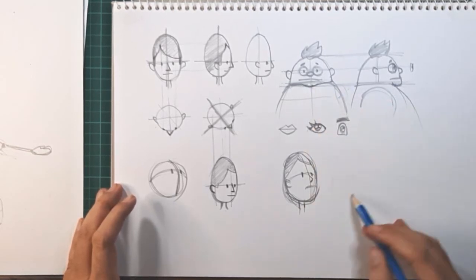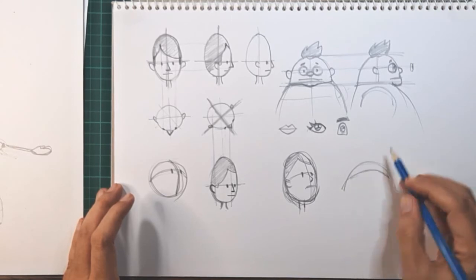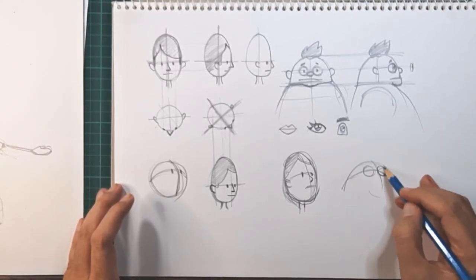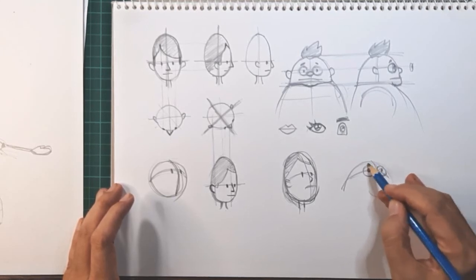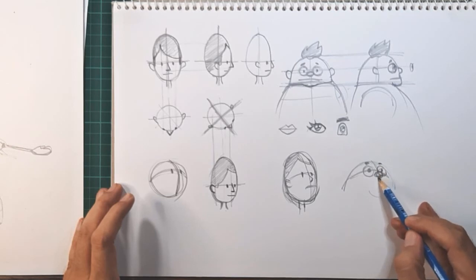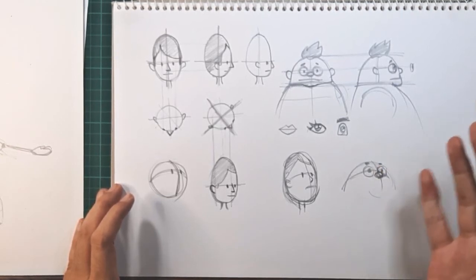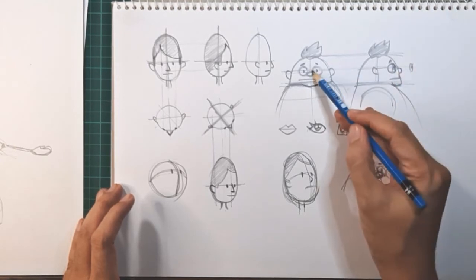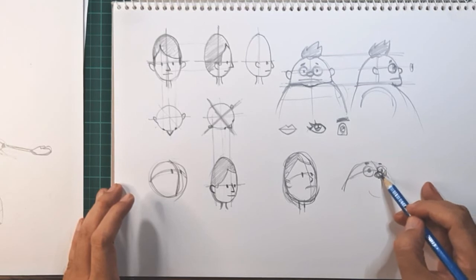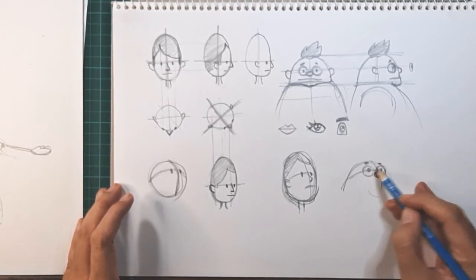So for this guy, looking up, see that the nose overlaps the eye. So again, that's taking note of the fact that we are working with three-dimensional components here. So the position of the nose would warrant that the eye is obscured a bit.